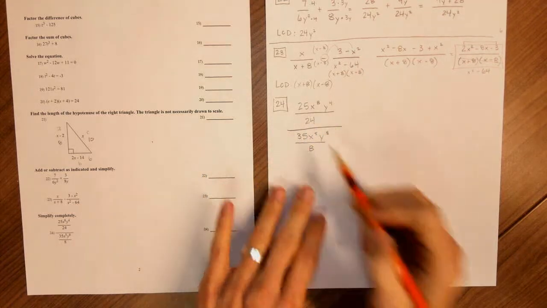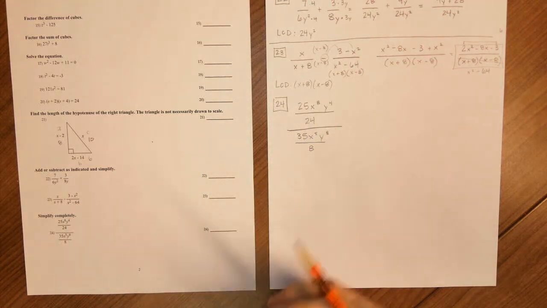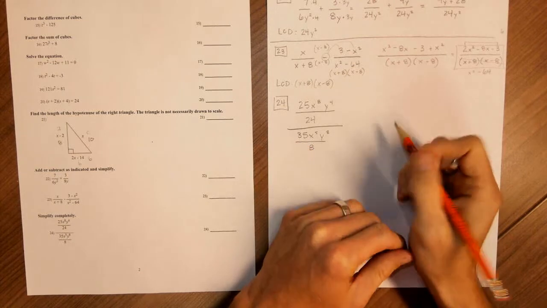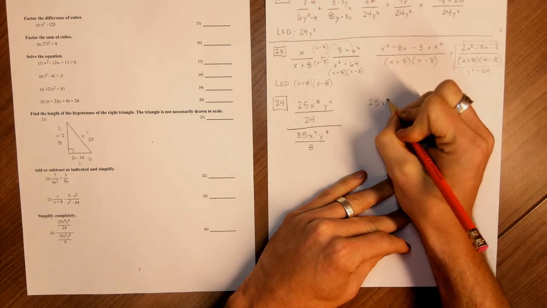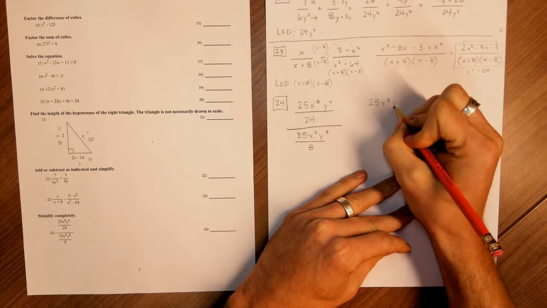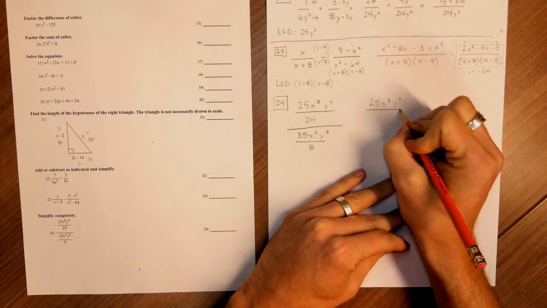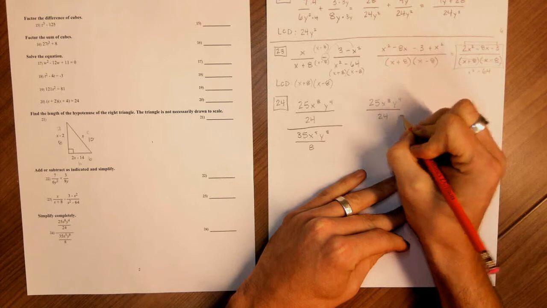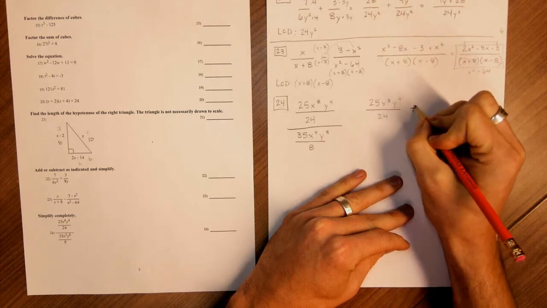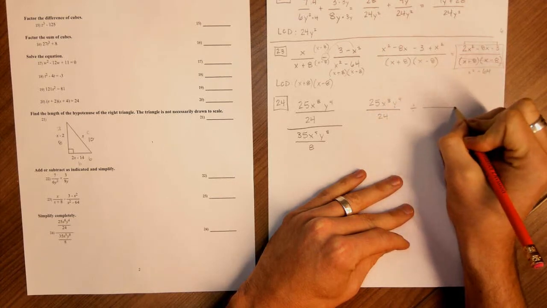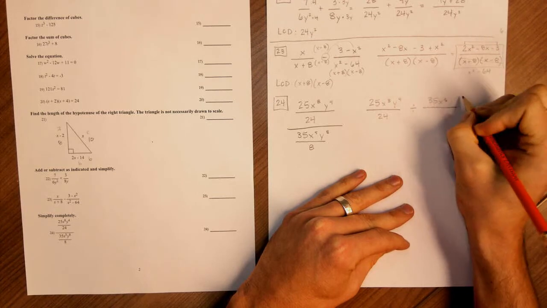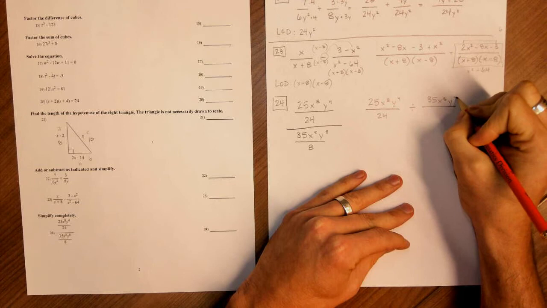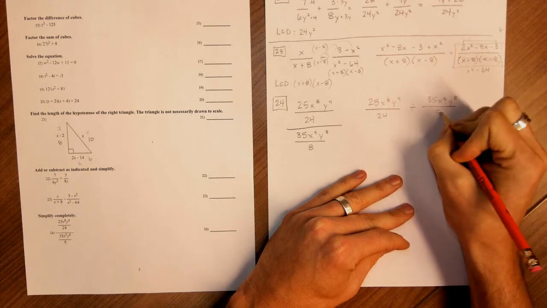Now anytime we're doing fractions, this is really just a division problem. Okay? So we can actually rewrite this as 25x to the 8th, y to the 4th over 24 divided by 35x to the 5th, y to the 8th over 8.